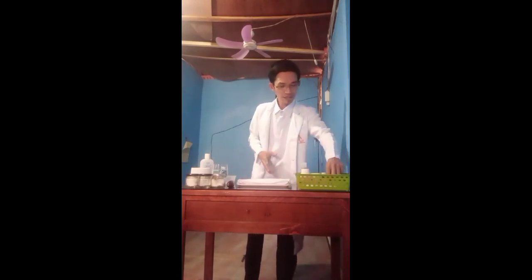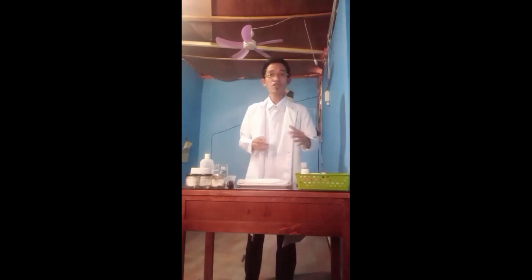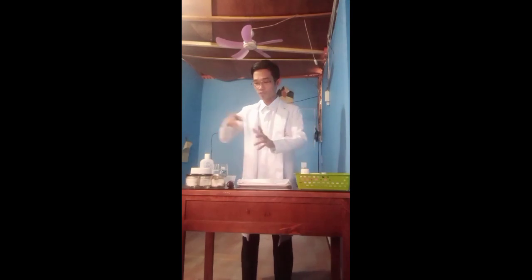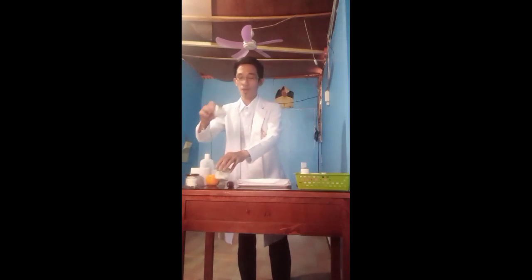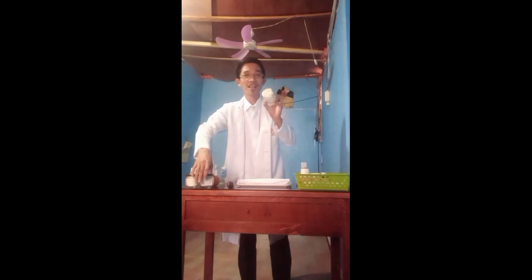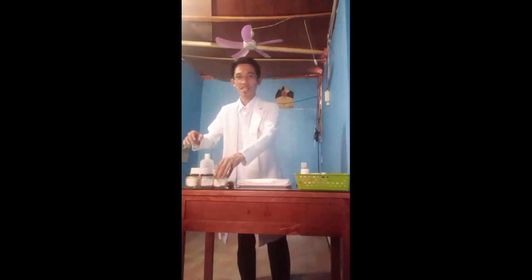I have here the tuberculin syringe. The syringe is 3 ml. And then the needle gauge, which is number 23. Here, the alcohol soaked cotton balls or alcohol swabs, but I prefer to use alcohol soaked cotton balls because it's easy. And then the dry cotton balls I have here.